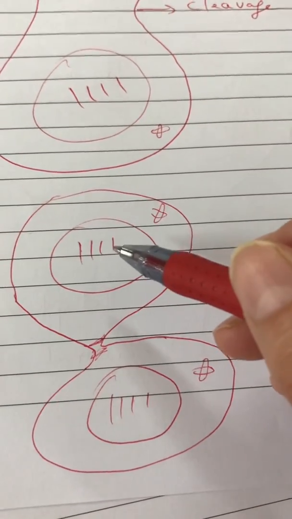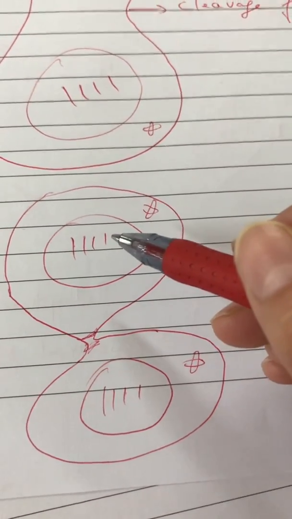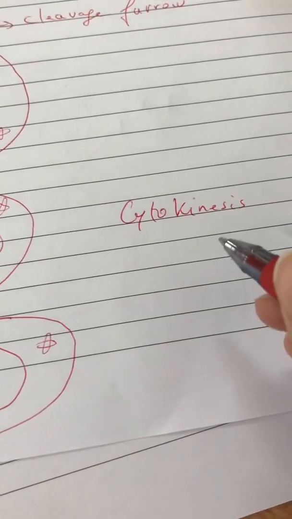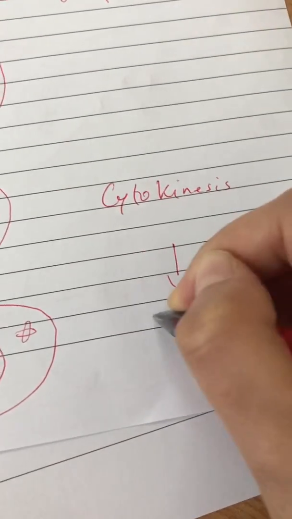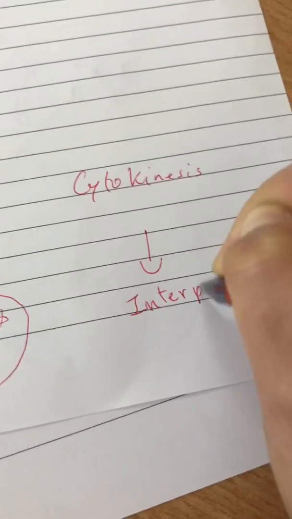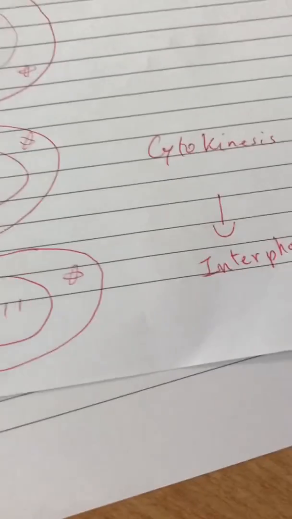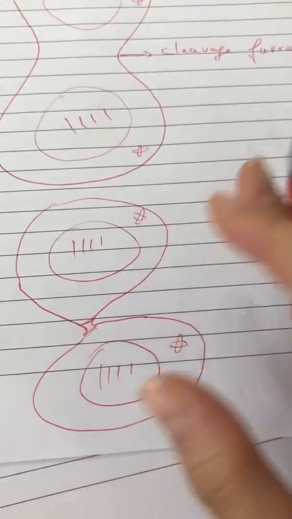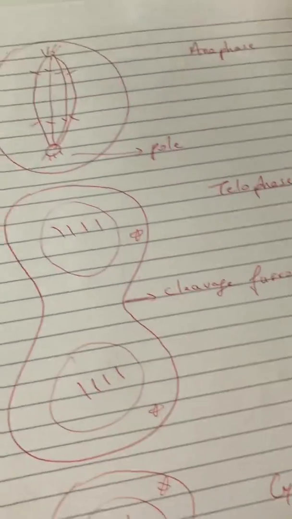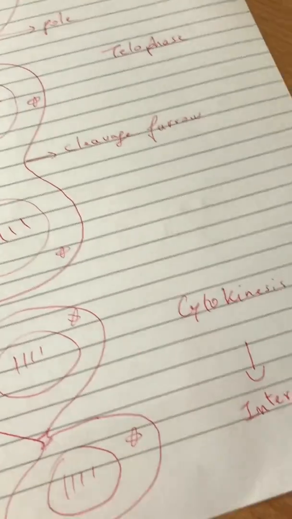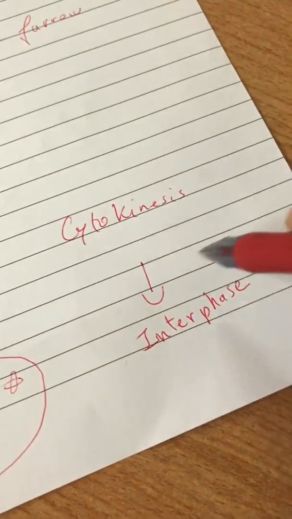Of course, these chromosomes will go back to the chromatin stage once we're done with cytokinesis, so we can enter interphase again. And this is the cell cycle. The cell lives in interphase, then enters mitosis and goes through prophase, metaphase, anaphase, and then telophase and cytokinesis, and then goes back to interphase.